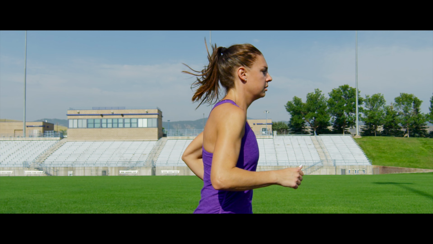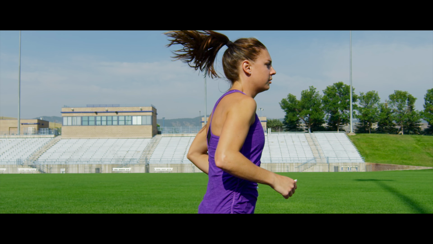An effective cue to help you maintain proper posture while you're running is to imagine that there's a string attached to the top of your head, and that string is being pulled up like a puppeteer would pull up a puppet. Having that string attached to the top of your head and being pulled up is going to remind you not to slouch, to keep your shoulders down and relaxed, and to keep your head in a neutral position looking straight ahead.